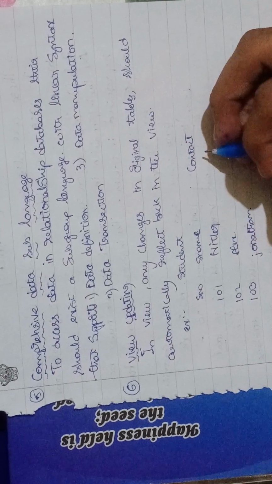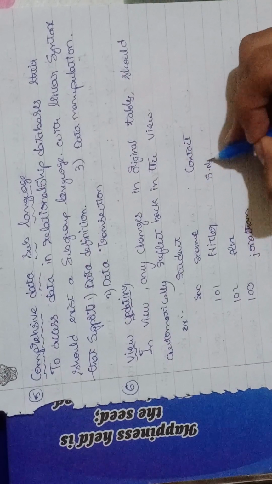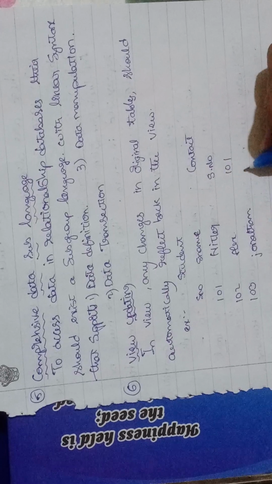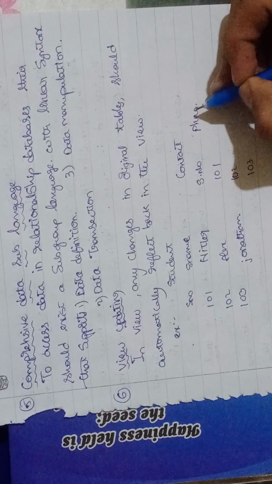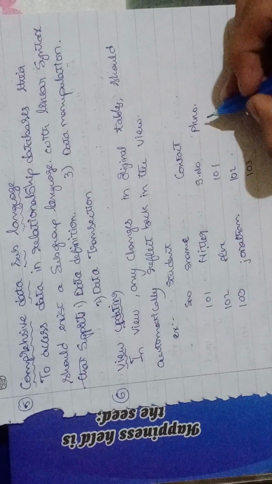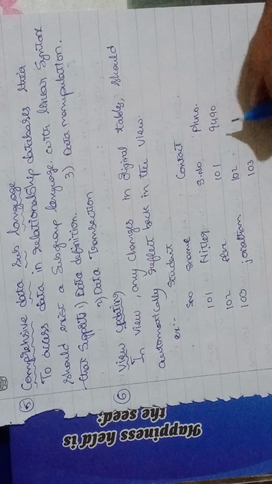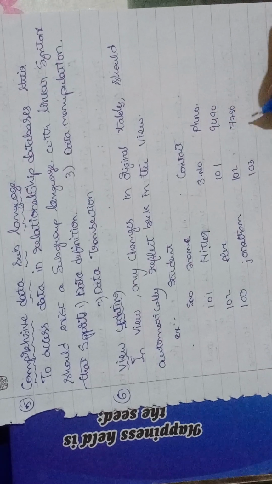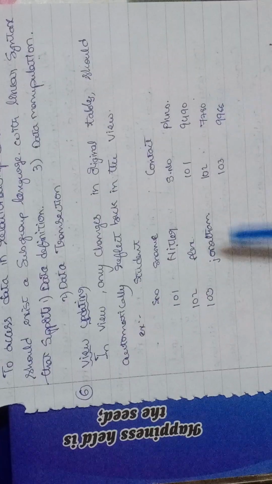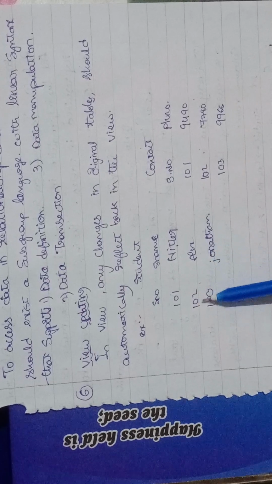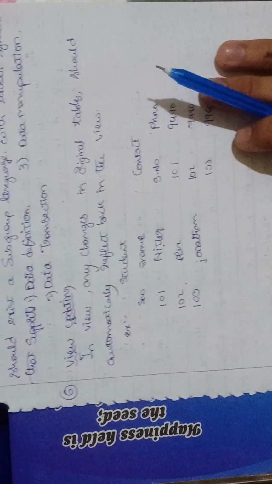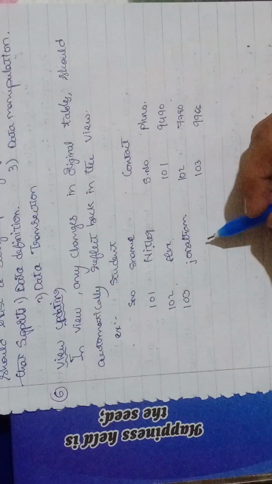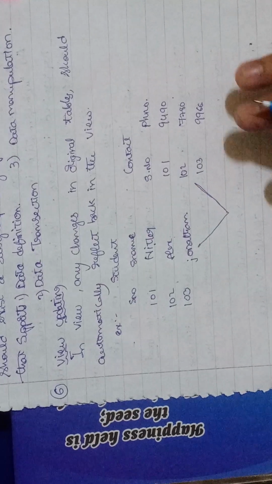This is one table, student number 101, 102, 103. Phone number list: 101 Hitler phone number is 9490, for example, 7780, 9966. This is the student table and the contact table of the students. Okay, student number and name, student number and phone number. These are the two tables we are seeing.